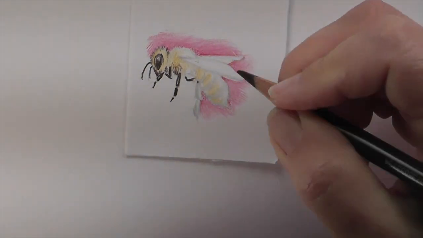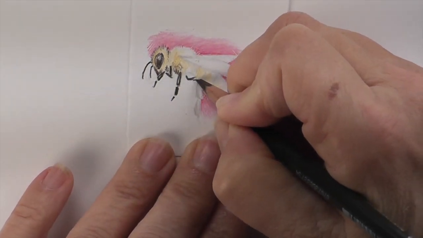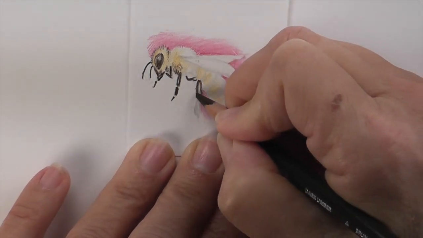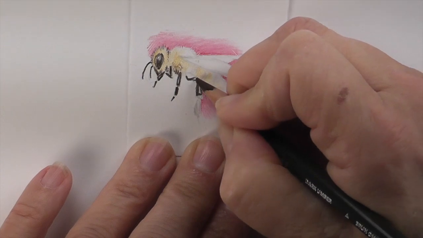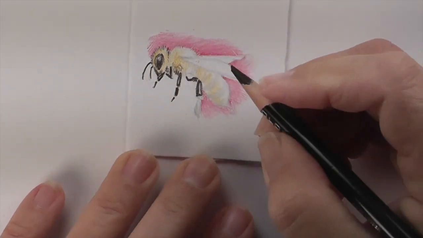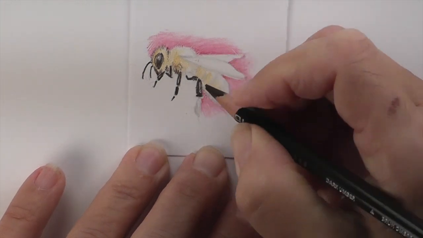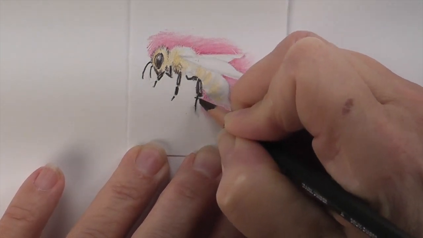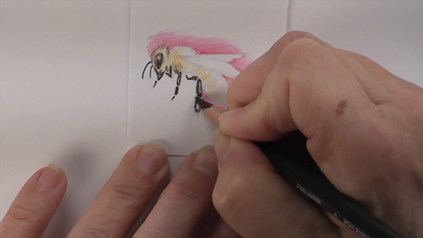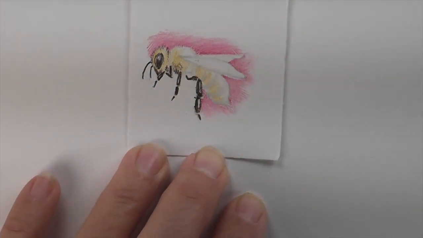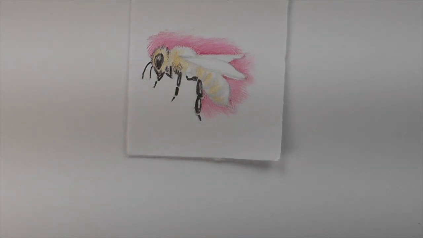Okay, oops. Okay. And his back legs, much larger, often covered in pollen. These ones are not yet, anyway. All right, let me sharpen my pencil.